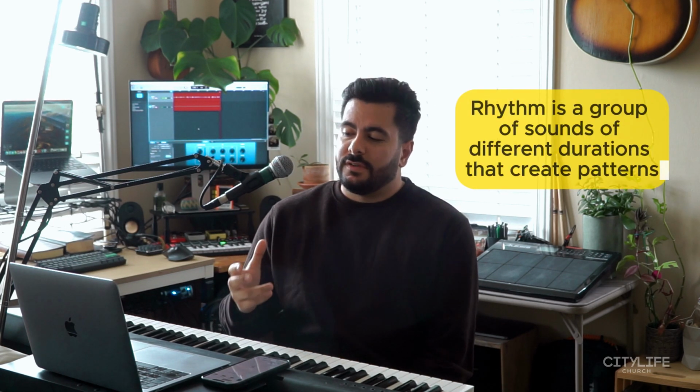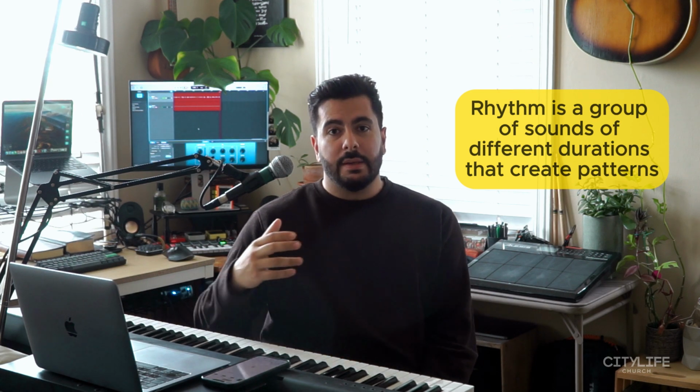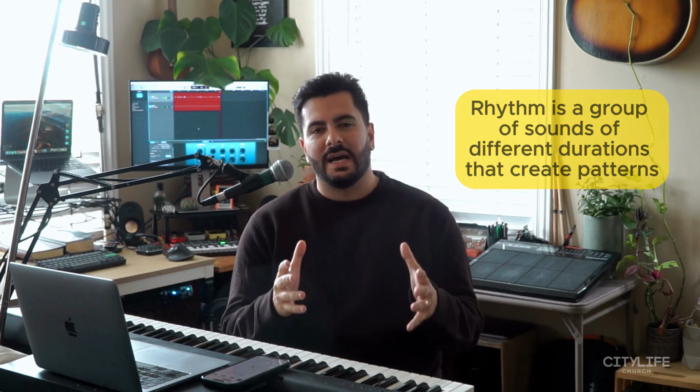If you happen to know what it is to do a backup harmony for a lead voice, then this is also what we are doing as instrument players, what we're doing with our guitar, with our piano, and so on. Now the third part of it is the rhythm, which is a group of sounds of different durations that create patterns. We're going to dive a little deeper into rhythm in music.